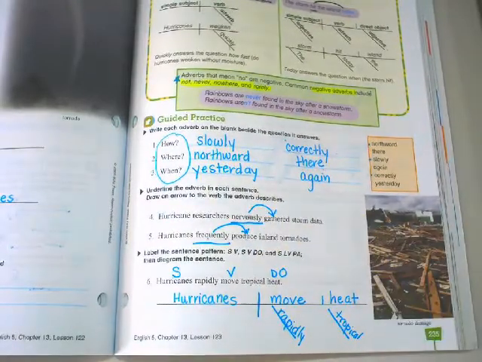So I'll pause a second so if you want to, you can pause the video, fill those words in, then hit play again.